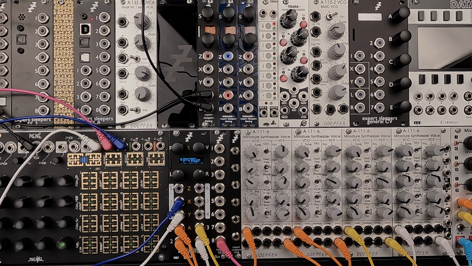So if I put that one in there and then give it a gate into this voice, then it's now actually triggering that voice. If I stop my sequence, it stops.